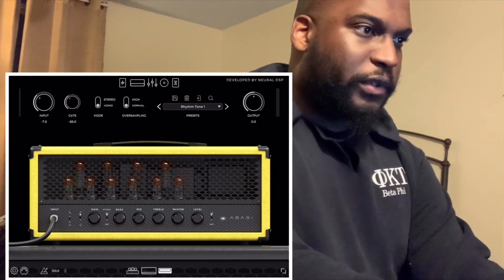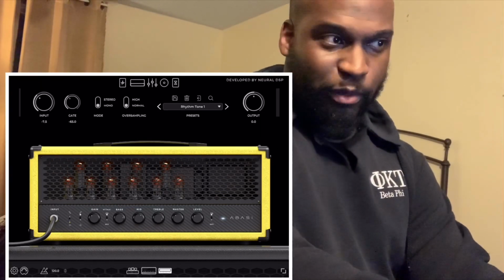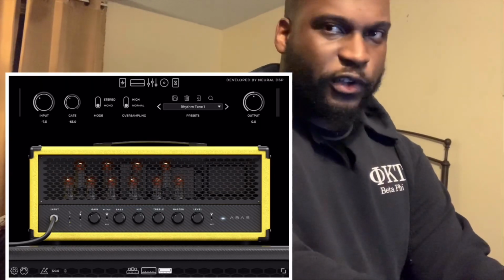Speaking of boost, you may be scared of how high I have the treble here, but this is just how I get a little more snarl out of my amp.